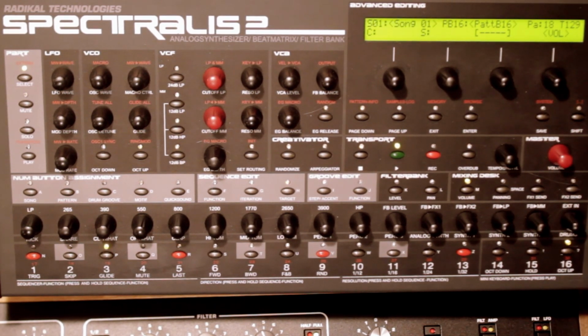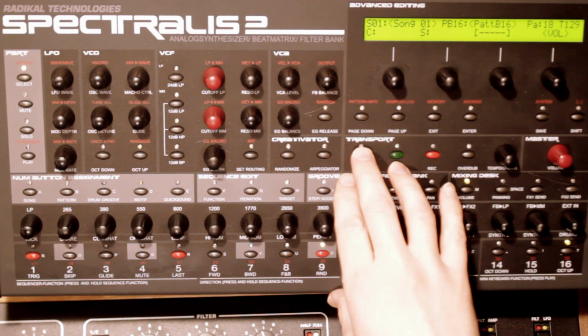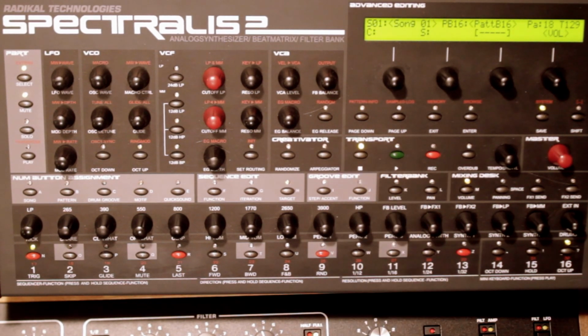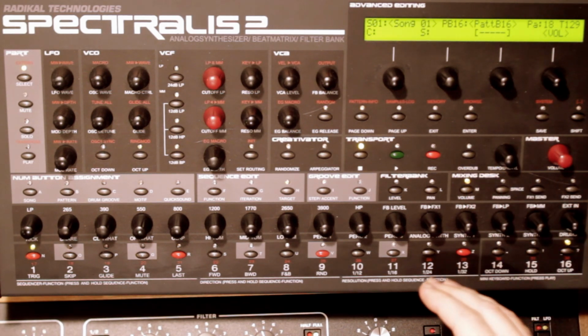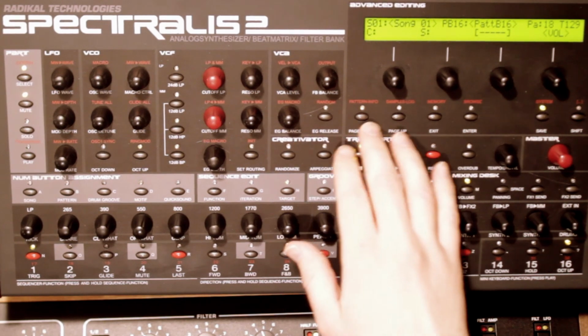All right, so this is just a basic drum beat that I've put together. Hopefully you can figure out how to do that yourself. What I'm going to do now is take that and actually send it to the analog filters. Now what I need to do, I need to actually set those up.